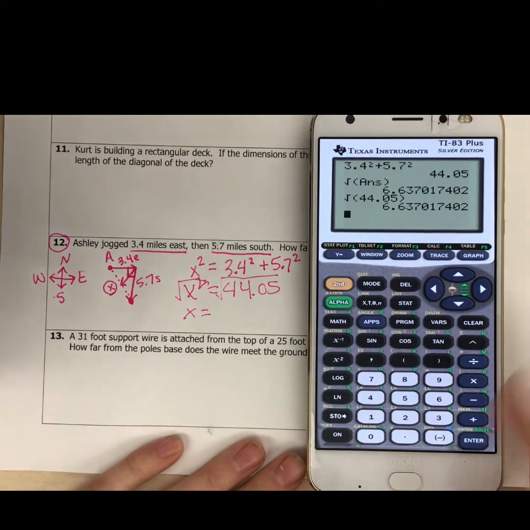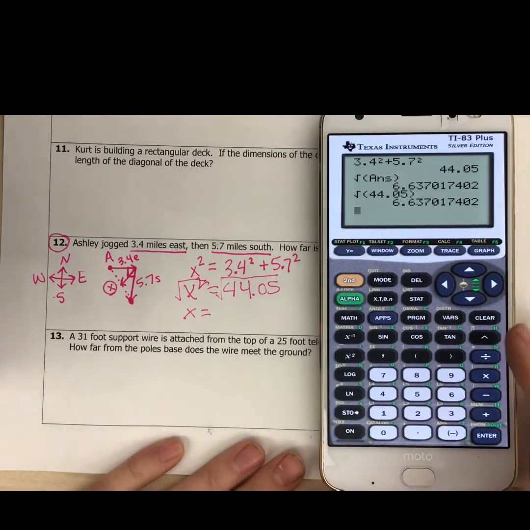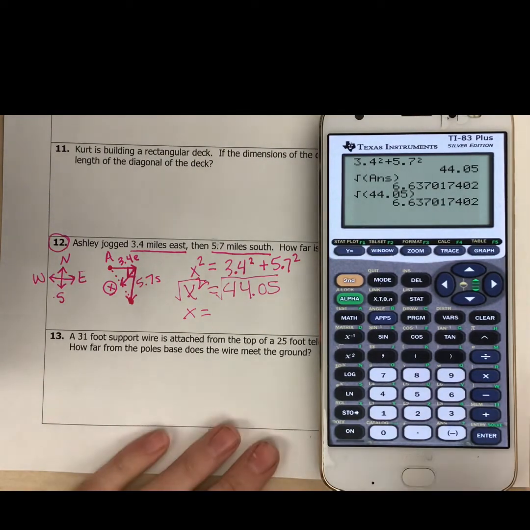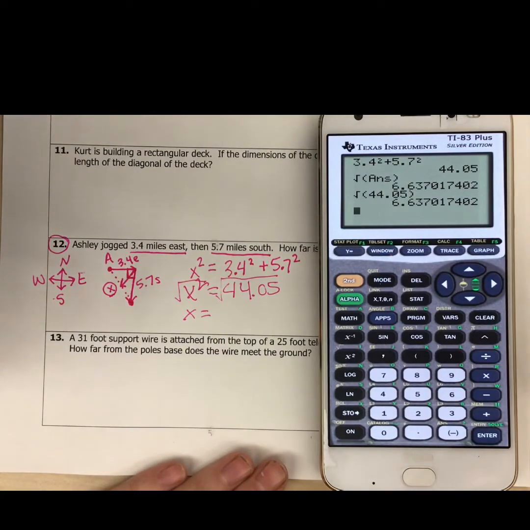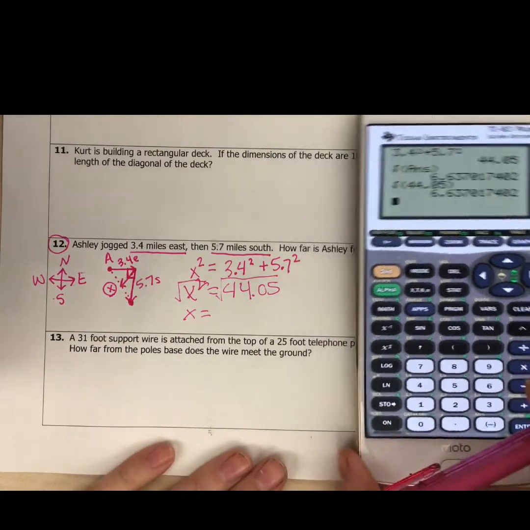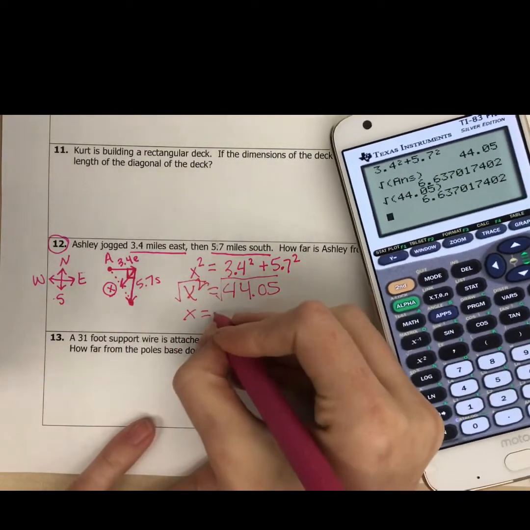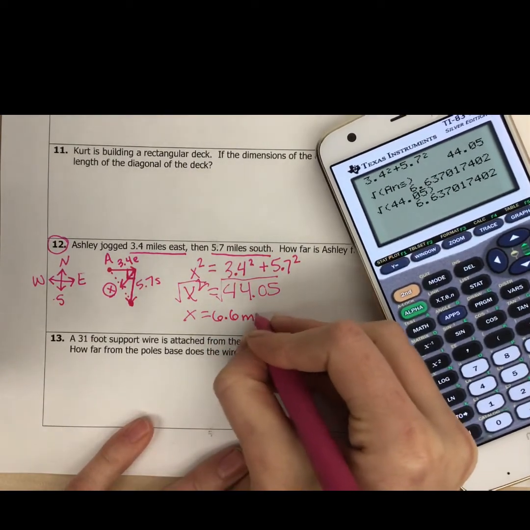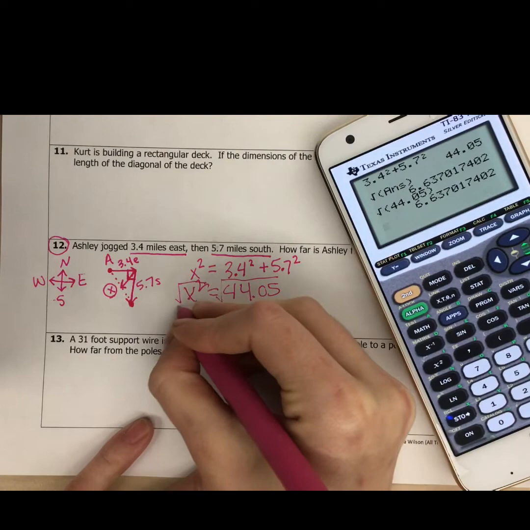So just a quick little easy way for you to be able to use the numbers as you're going through in your calculator, save you a couple steps. Either way, we want to round to the nearest tenth on our answer here, so we're going to have an answer of 6.6, and don't forget to label your units of miles.